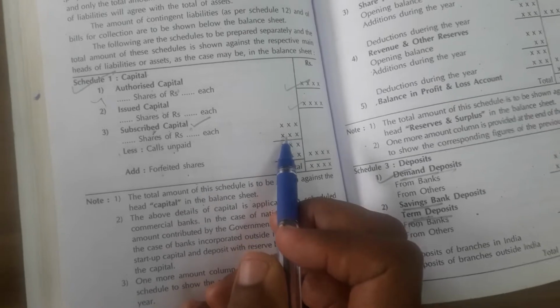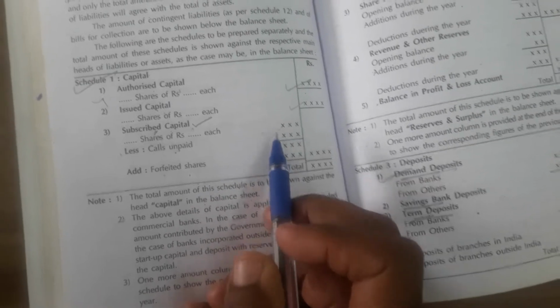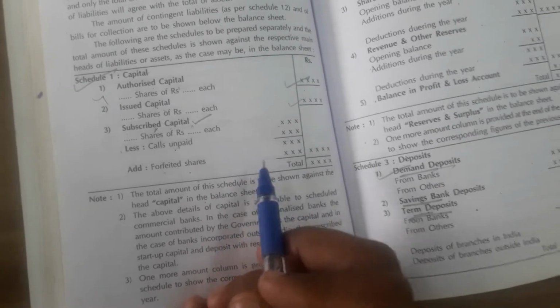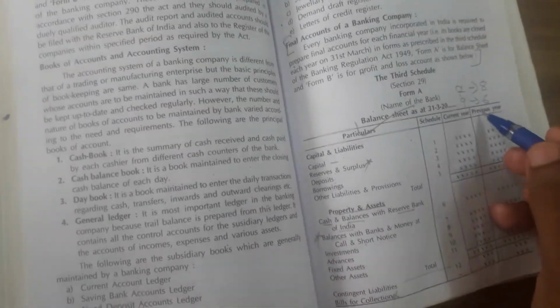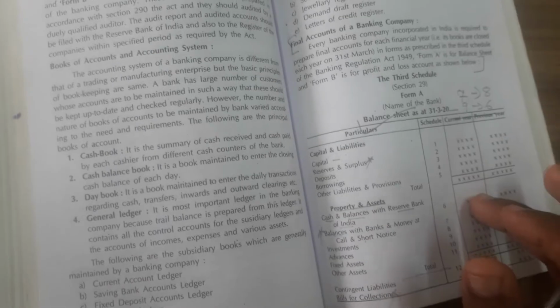Okay, from the subscribed we have to deduct it. From the total again we have to add back forfeited shares. The total will be taken as what now? Capital in your format. Okay, this will be only one year, that is the previous year.